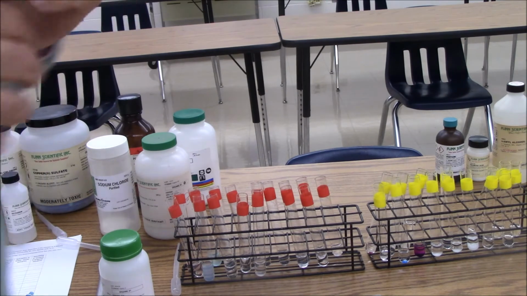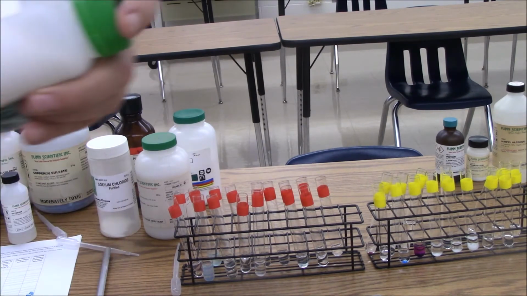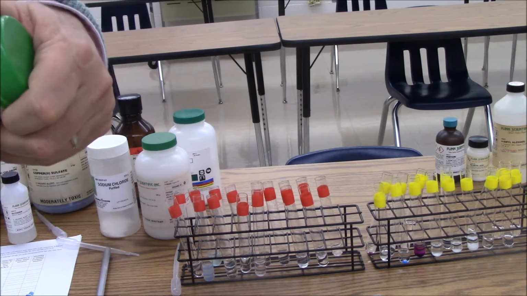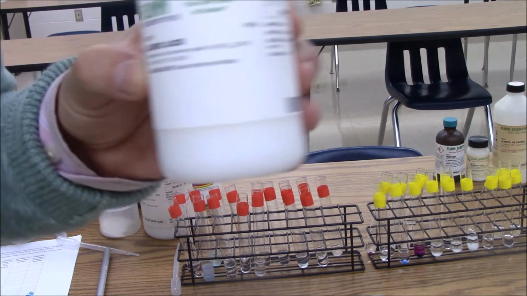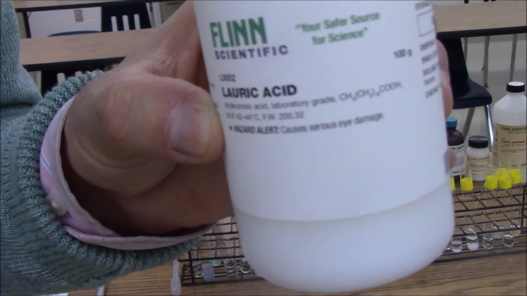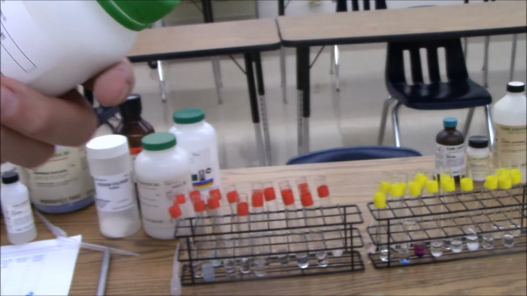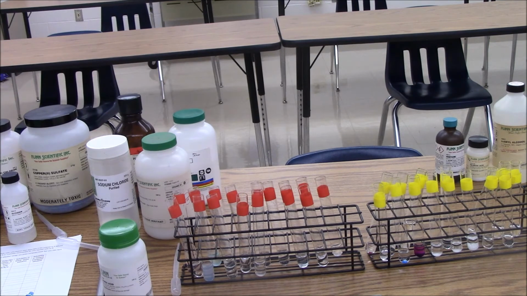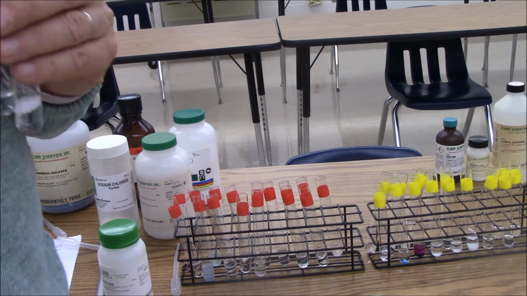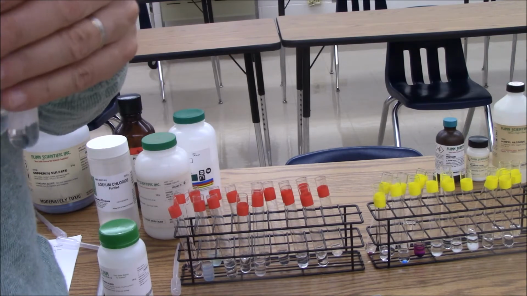Lauric acid is a long-chain organic acid. It has the formula CH3, CH2 ten times, COOH. It's a carboxylic acid, and even though it has an acid group at the end of it, the vast majority of this molecule is a nonpolar hydrocarbon chain.